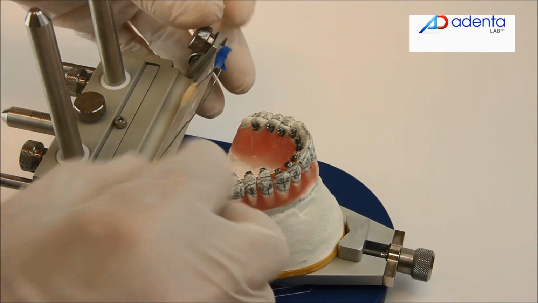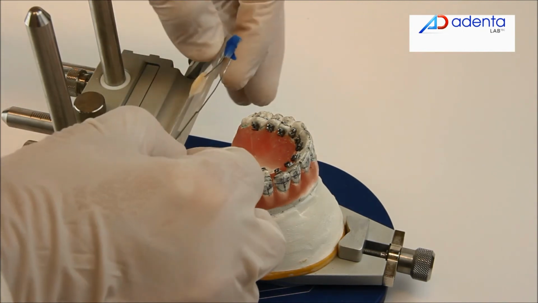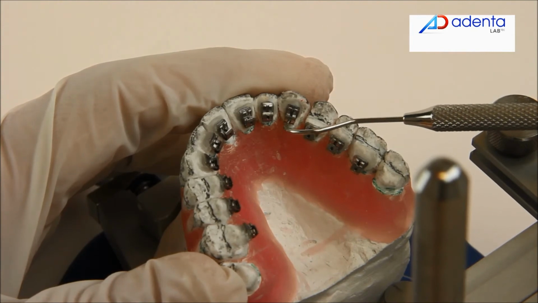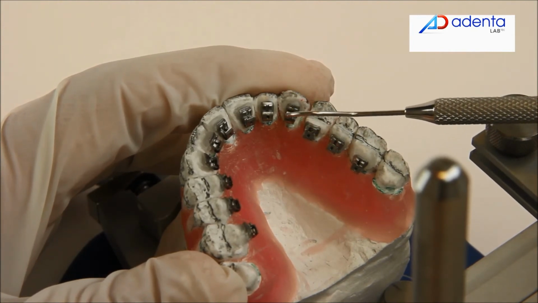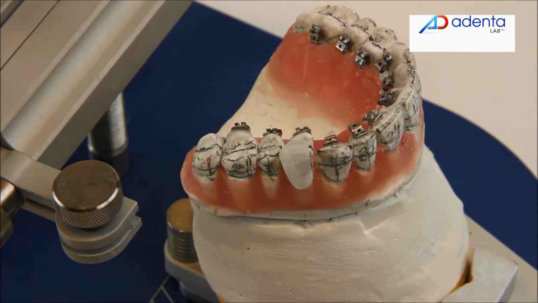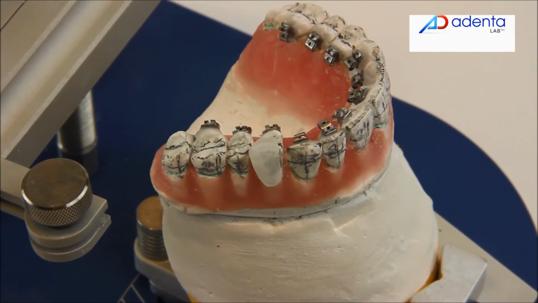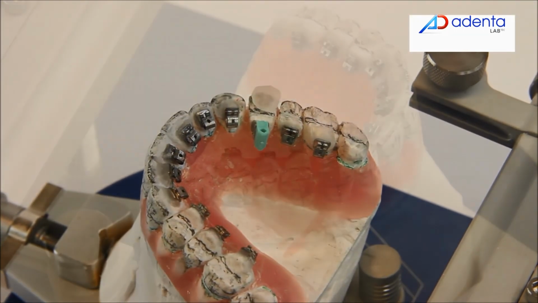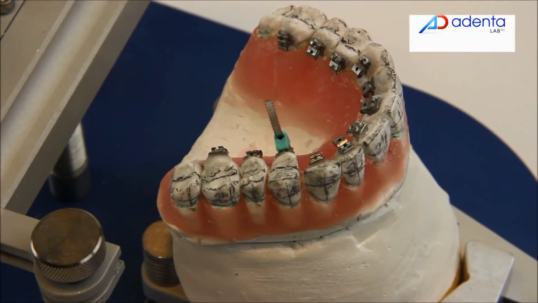Then carry out the transfer trays, close the brackets and use the smart cap system, which consists of a smart tube, smart connector and smart base. The smart cap adapts to the tooth anatomy with composite or acrylic resin, as shown in the image.